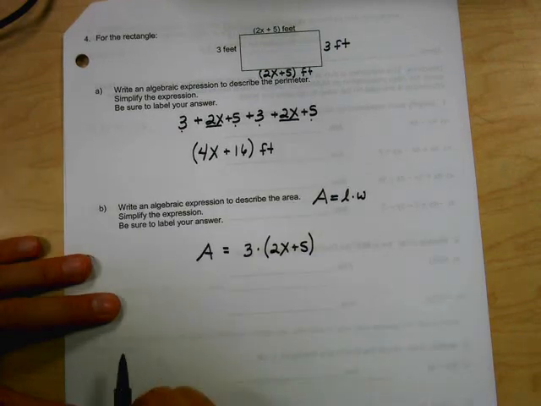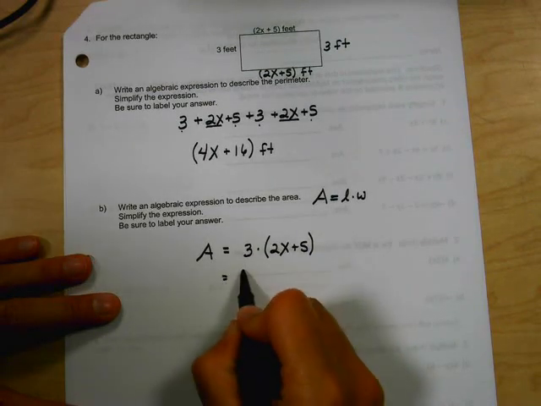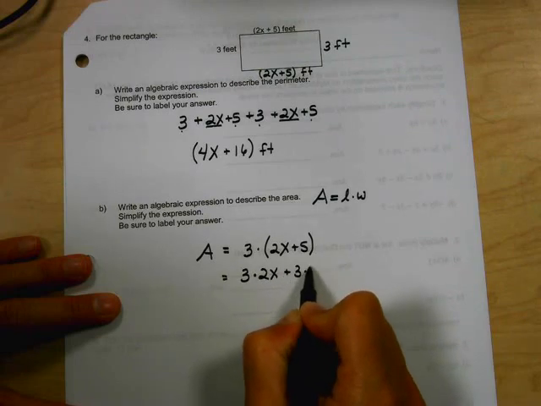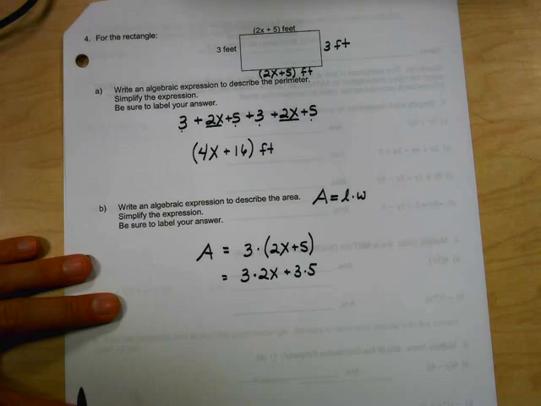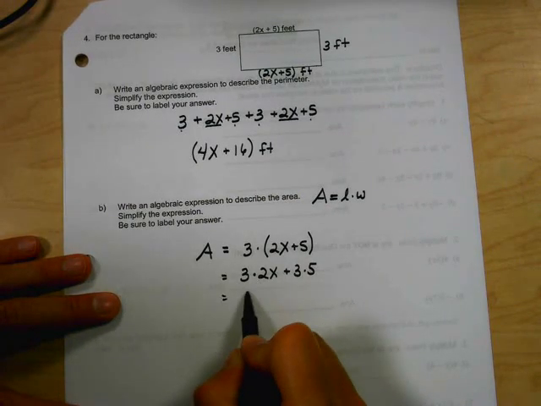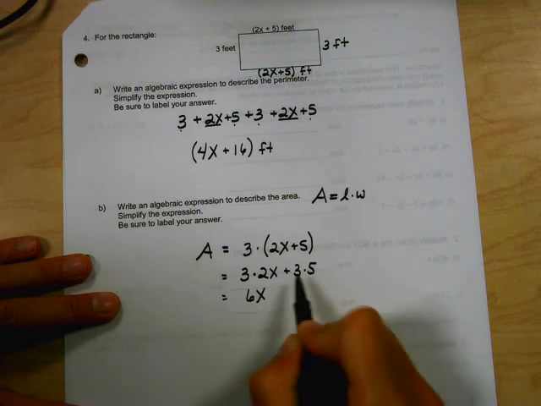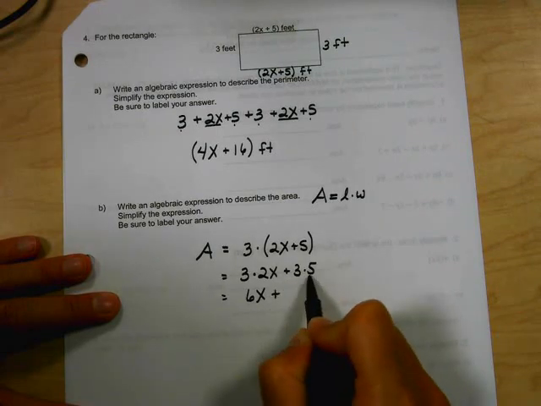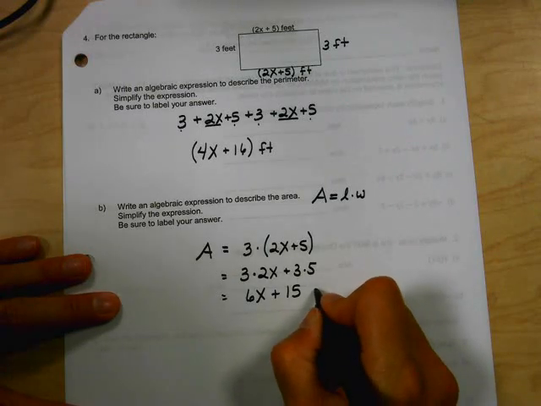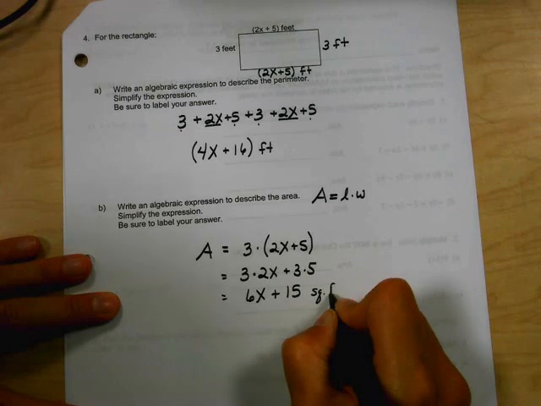Now they asked us to simplify it. So let's just distribute, and then let's make it look a little easier on the eyes, right? 3 times 2 is 6. We have 6x. And then what's 3 times 5? 15. And now don't forget the labels. Don't forget the units. Square feet.